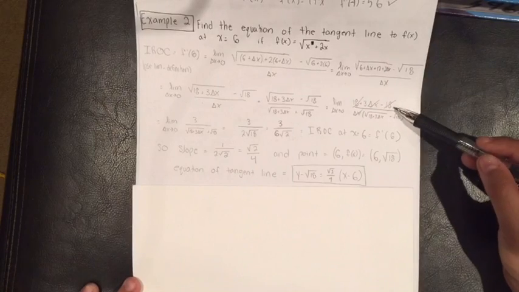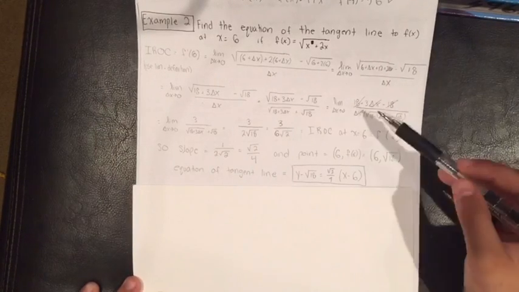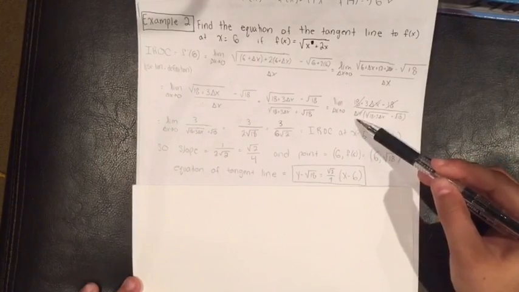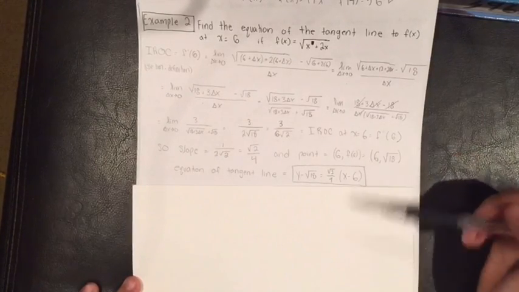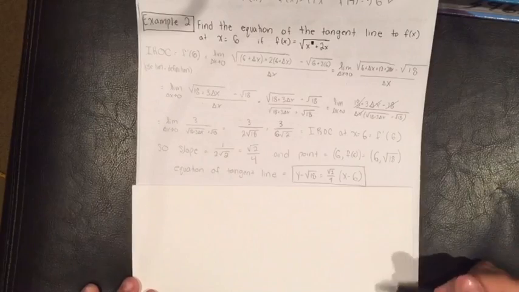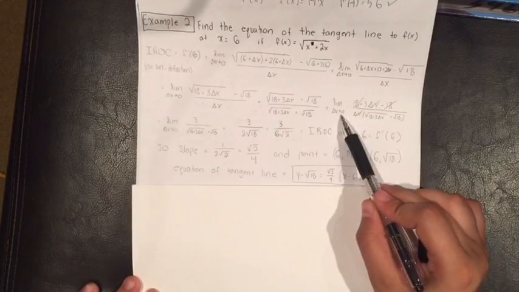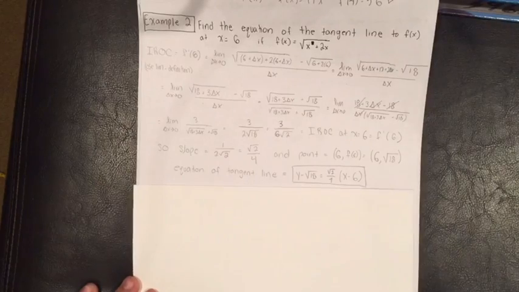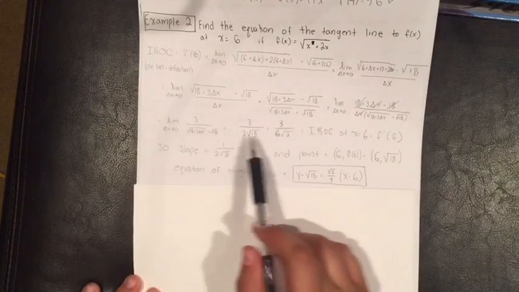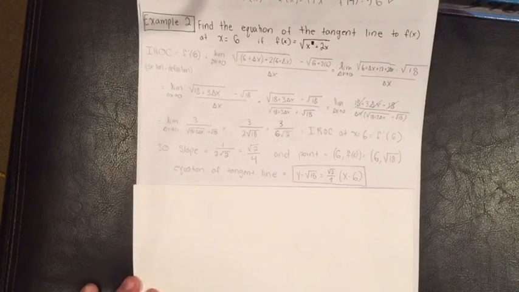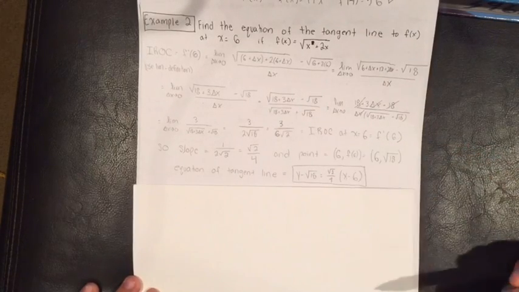Now, the plus 18 and negative 18 can cancel out, and the delta x on top can cancel out with the delta x in the denominator. This solves the problem of having delta x in the denominator, so as delta x goes to 0, it is no longer undefined. With some simplifying, you can find that the limit as delta x goes to 0 is equal to 3 over 6 root 2.